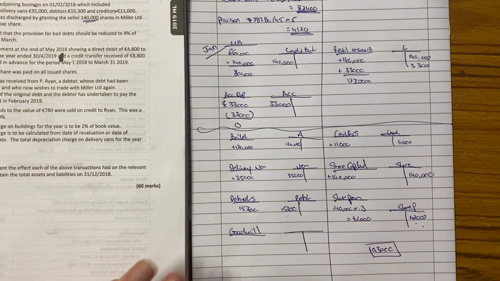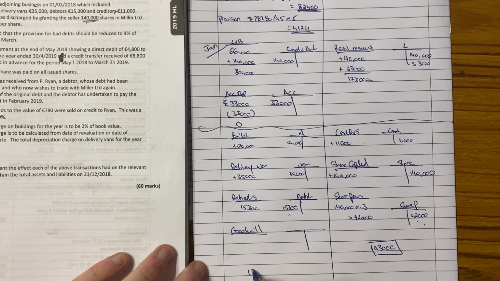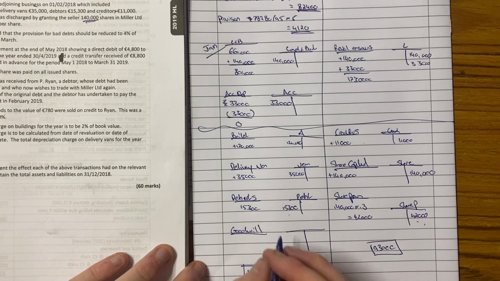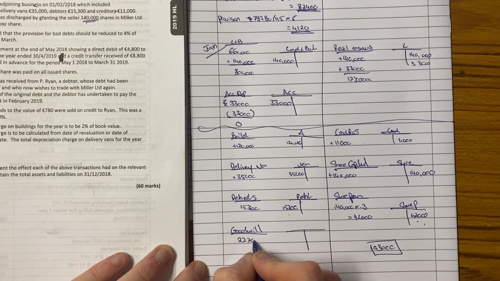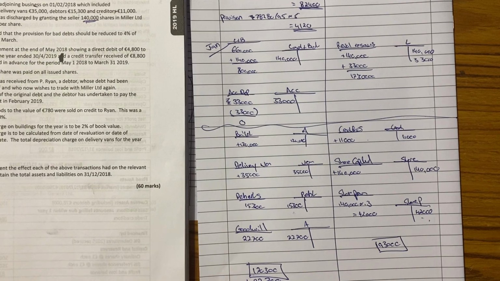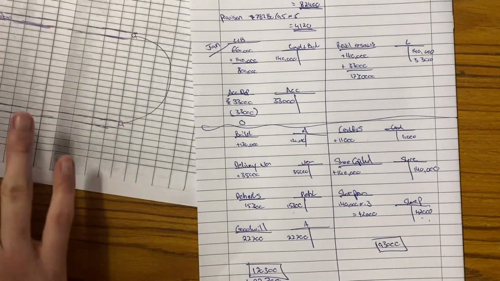At the minute over here, I have a total of 170,300 euros, which indicates to me that my goodwill has to be... so there's 170,300 over here at the minute, okay? Which means to make that 193,000, I have to add on 22,700 euros. So my goodwill figure in this case is going to be 22,700 euros. That is an asset, so 22,700. And we're ready to put that into the tabular statement.